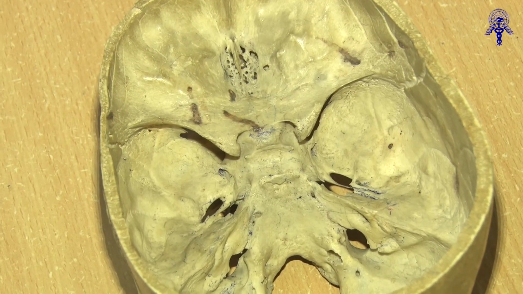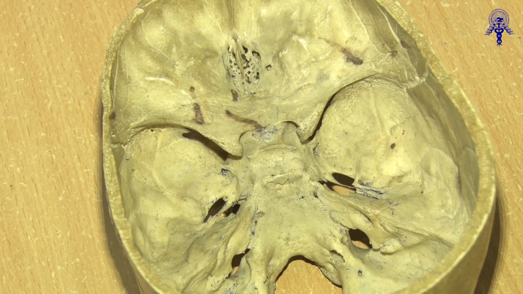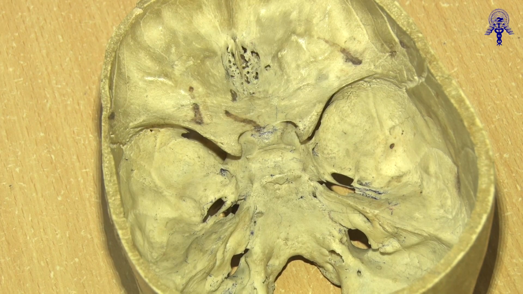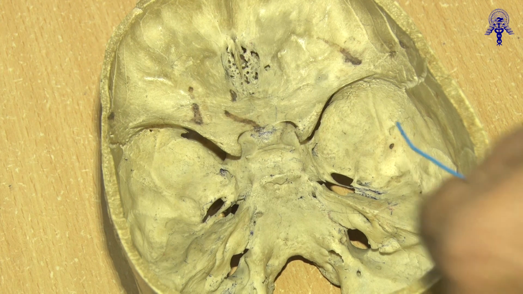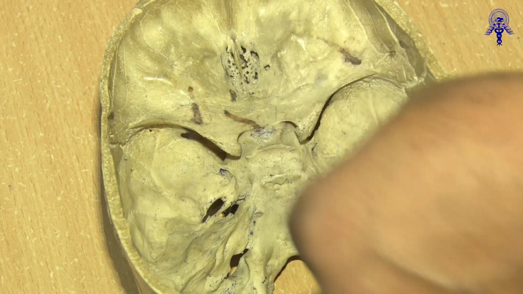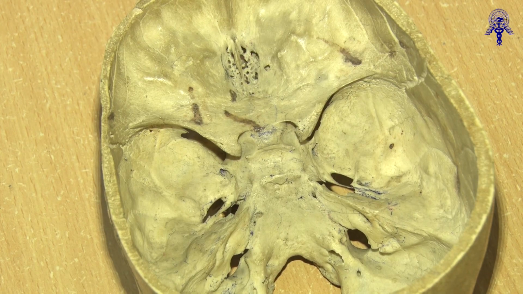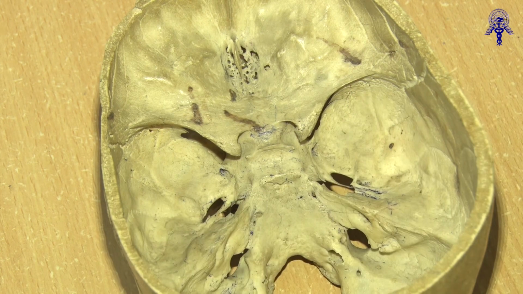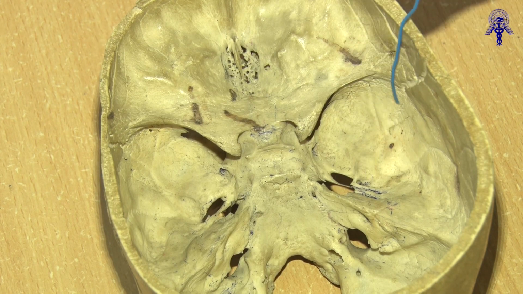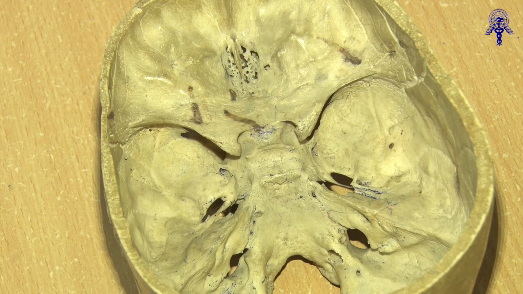Then the superior ophthalmic vein and a recurrent meningeal branch coming from the lacrimal artery, and the lacrimal branch of the middle meningeal artery, or orbital branch of the middle meningeal artery. The middle meningeal artery lies in the foramen spinosum. From here the branch goes to the orbit, that is the orbital branch or the lacrimal branch of the middle meningeal artery.